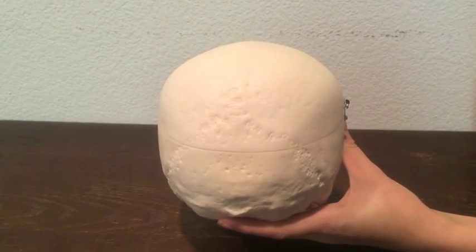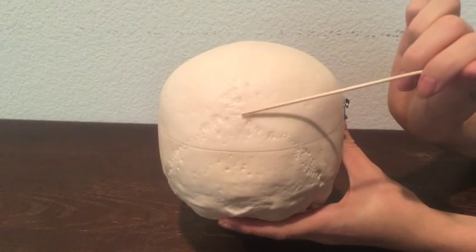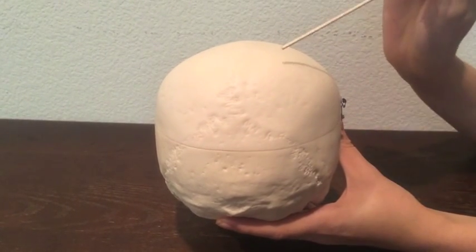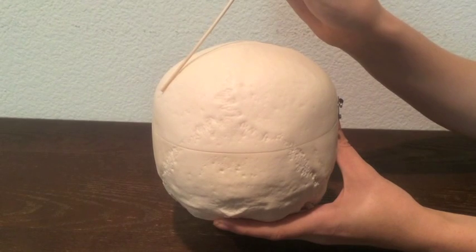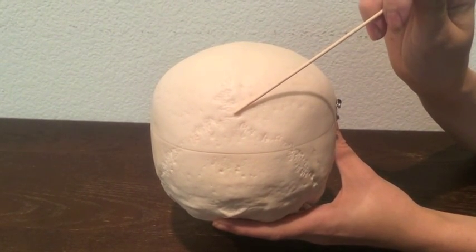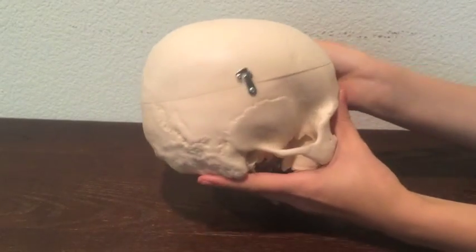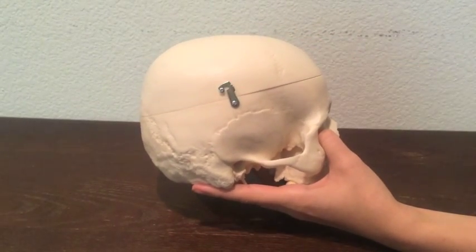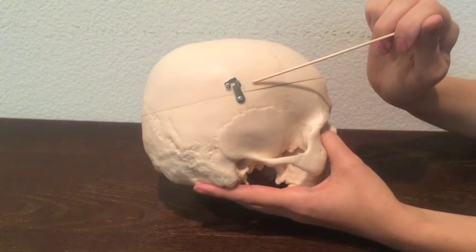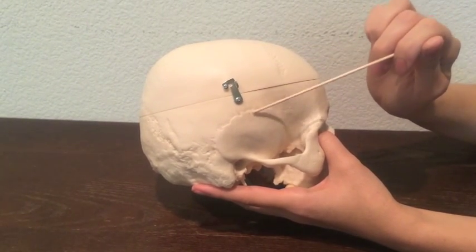The second biggest fontanelle is on the posterior side of the skull and is located between the occipital and parietal bones. The posterior fontanelle is located in the middle of the lambdoid suture. The smallest of them all is located between the temporal and parietal bones on each side.